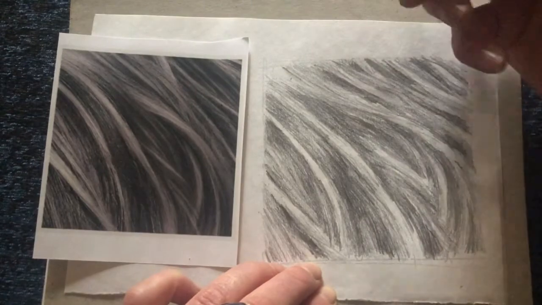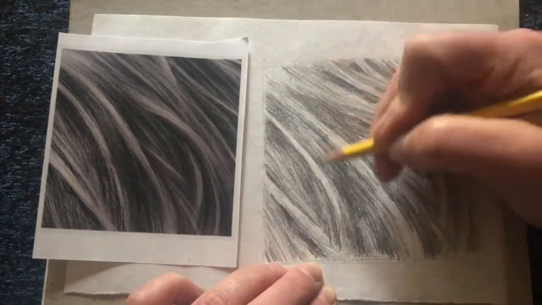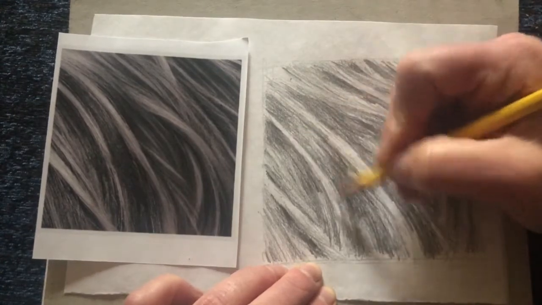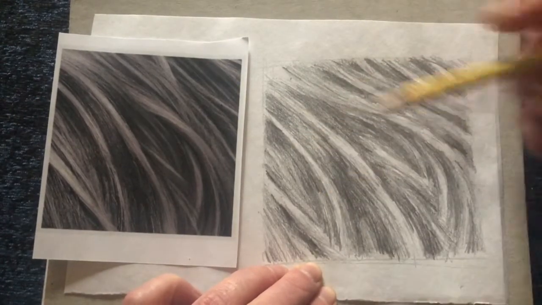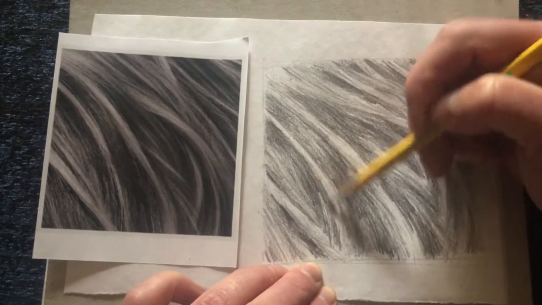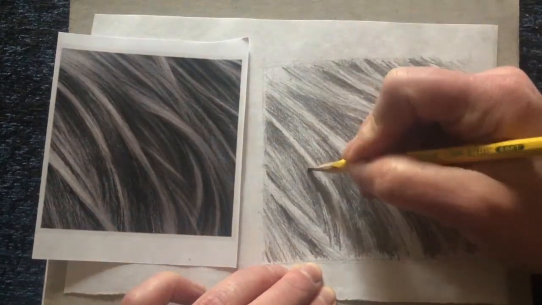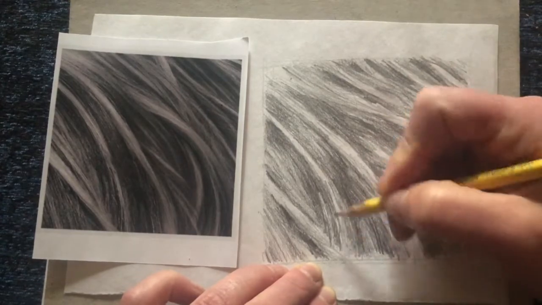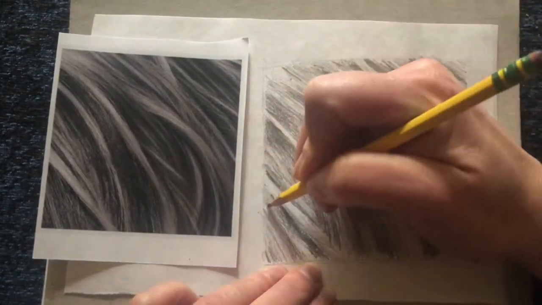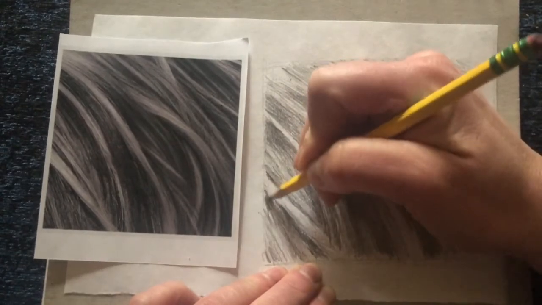So now I'm gonna go in and see how I'm holding the pencil. When I started, I was holding it back and shading. And once I got further into it, I started holding the pencil a little tighter, a little closer. But here now I can really press hard and get some of these darks in there.